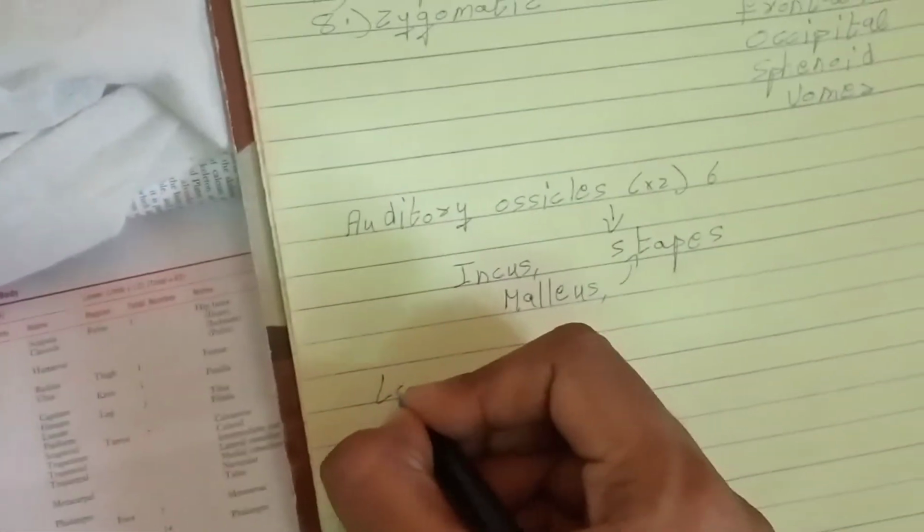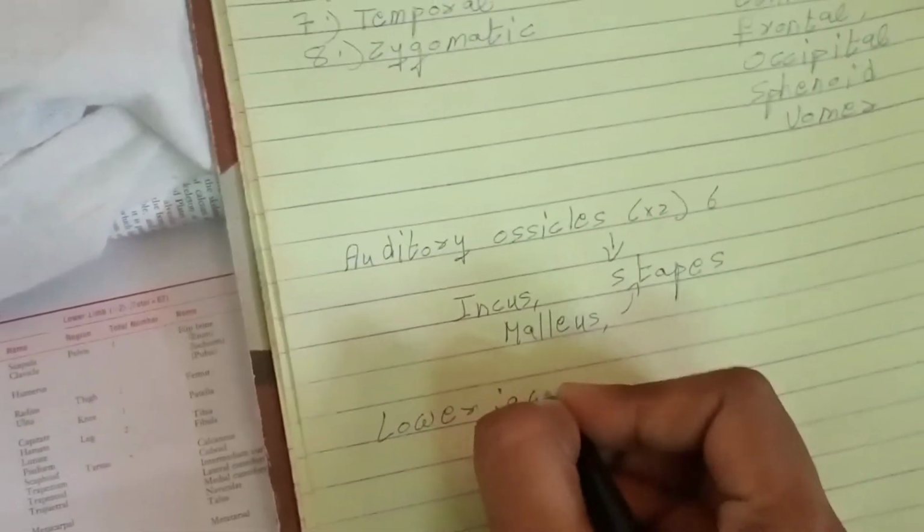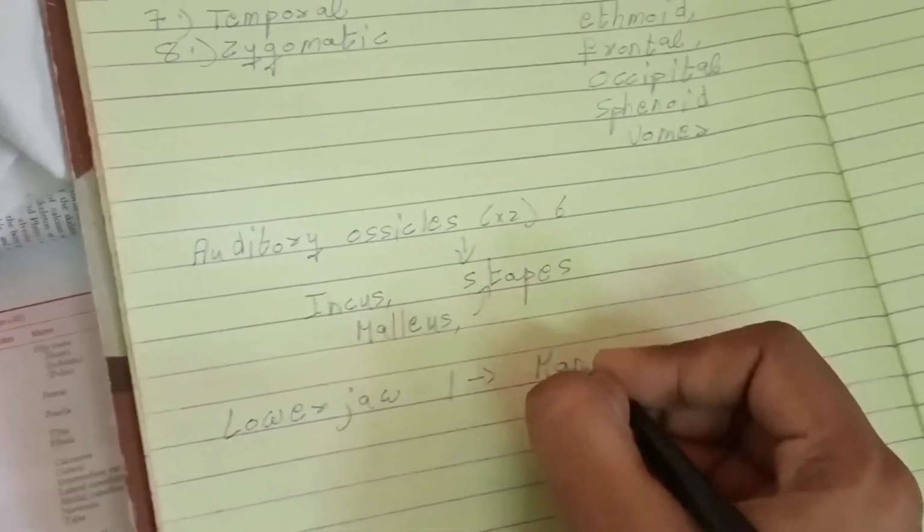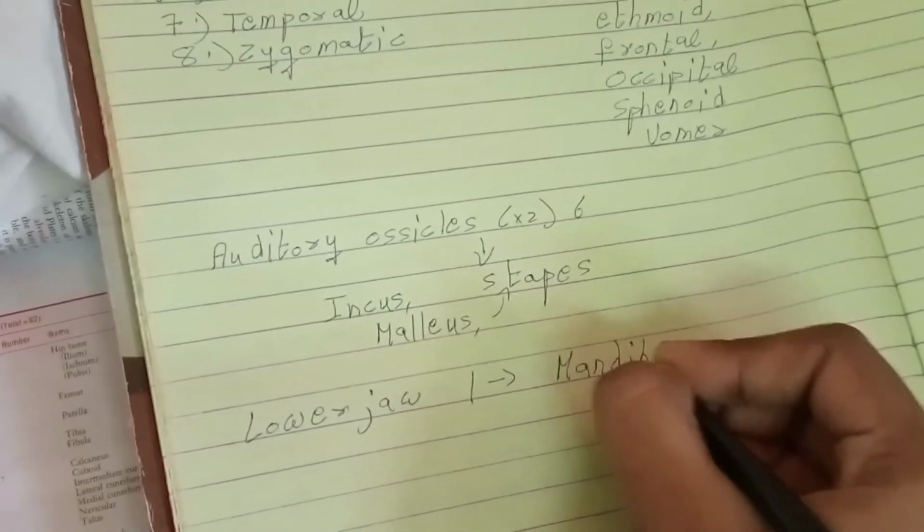Now coming to the lower jaw. The lower jaw is only one bone. The movable bone in our complete body is the mandible. We can open our jaw, and there are also other bones, but one of the movable bones is the mandible. It is present in the lower jaw.